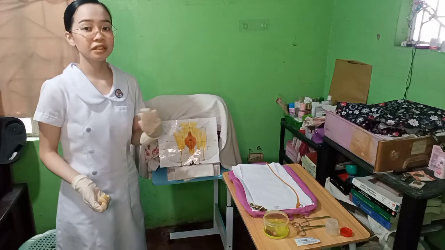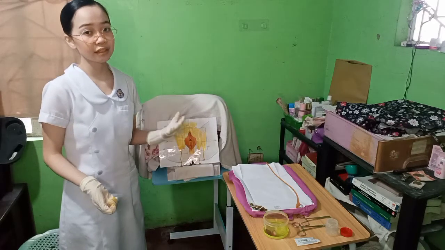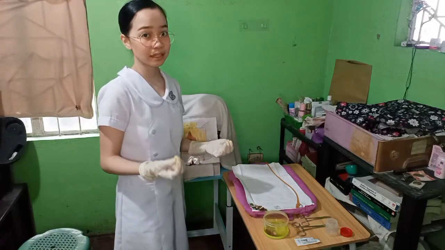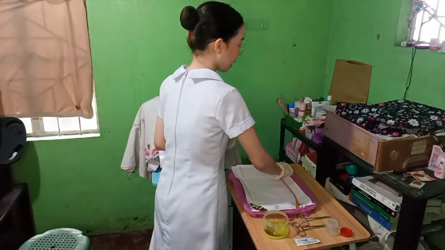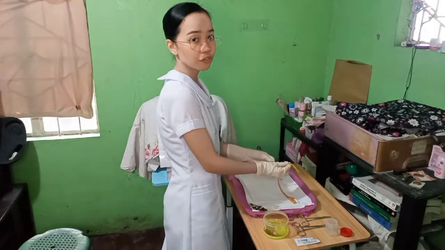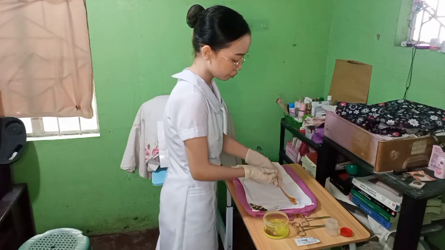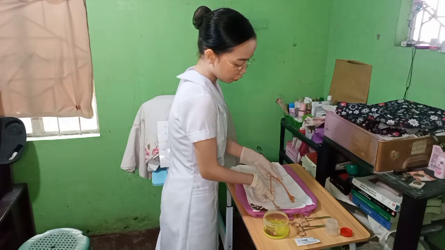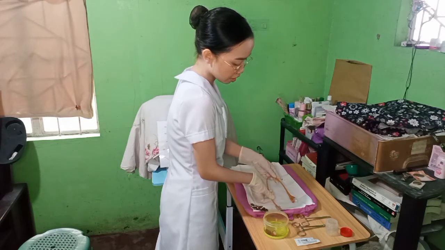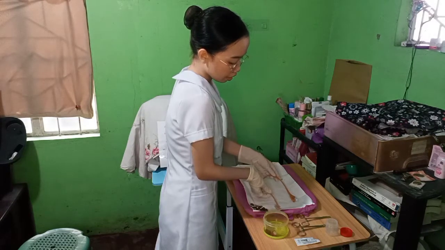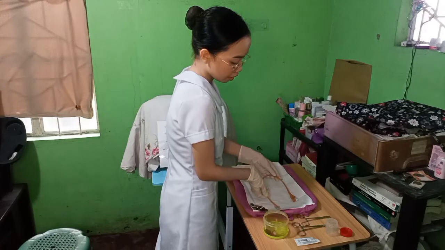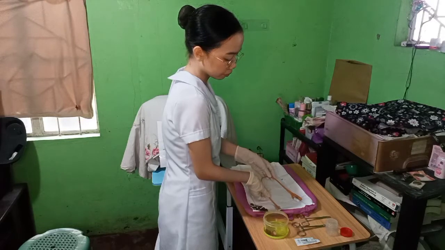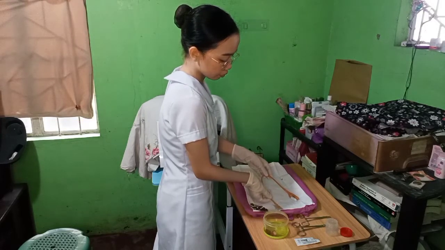After performing the perineal care, we'll proceed in performing straight catheterization. So first, pick the catheter using your dominant hand and then apply an ample amount of water-soluble lubricant at the insertion tip of the catheter, about 5 to 7 centimeters or 2 to 3 inches. Using a sterile aseptic technique, lubricant facilitates the insertion of the catheter.